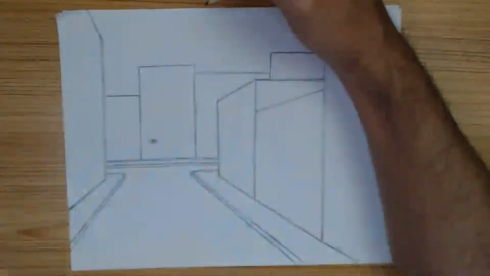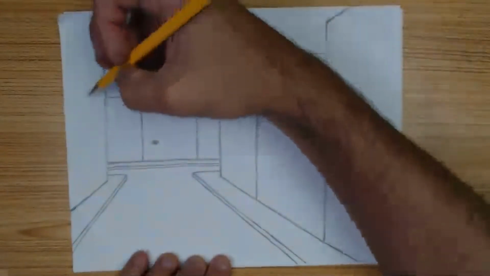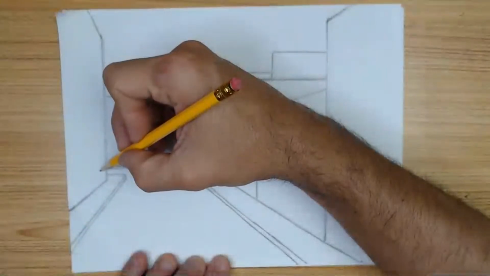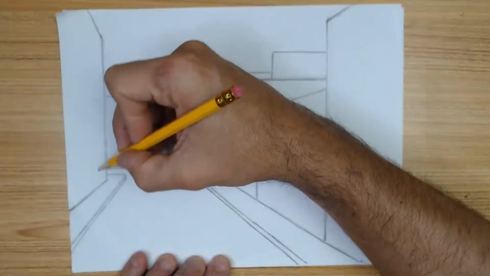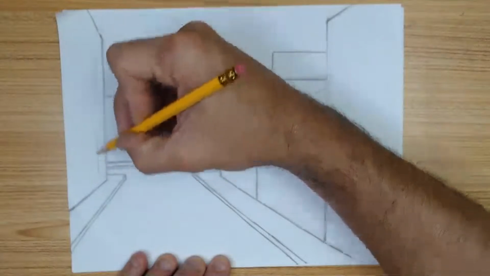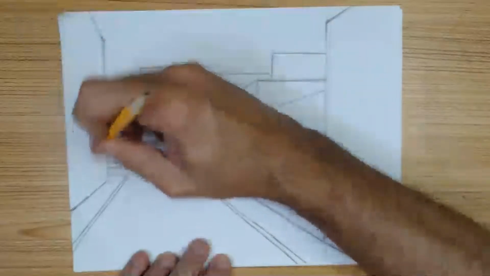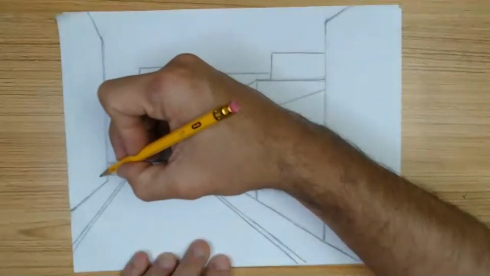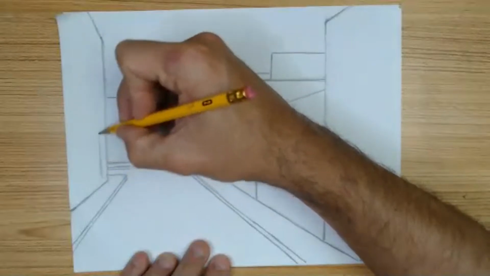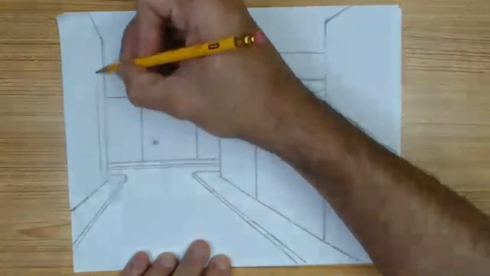But we are going to do some windows. Okay, so for the windows, let's do a straight line here, going up inside, not touching the edges, but it's gonna be one of those windows that is a whole panel.